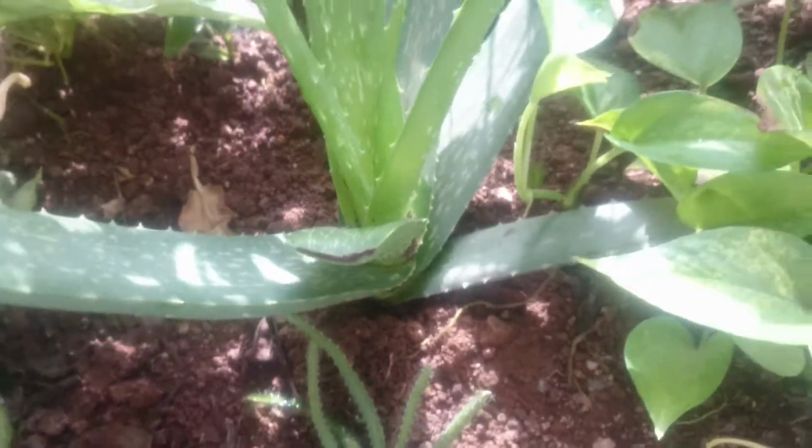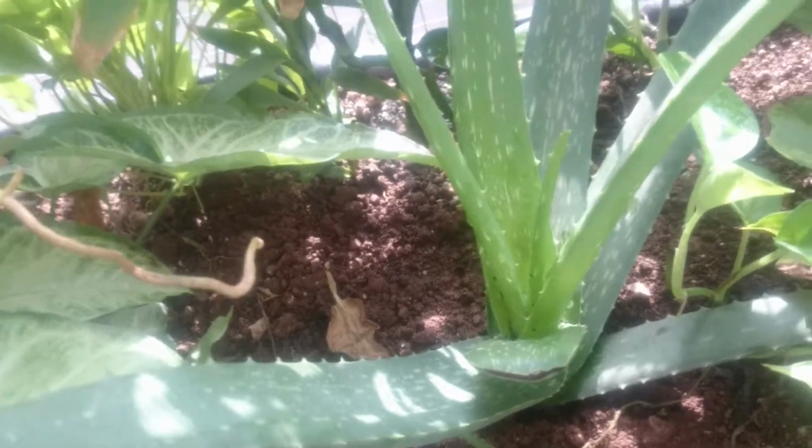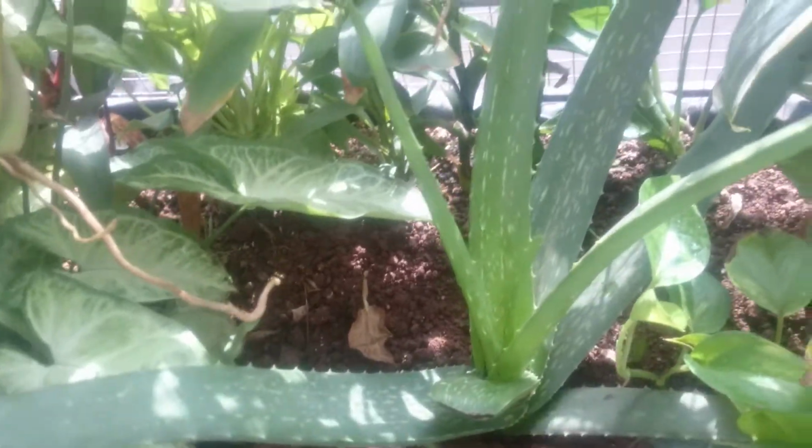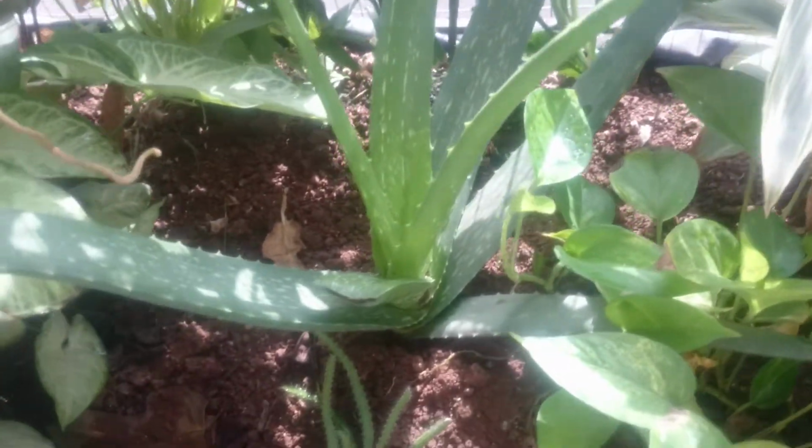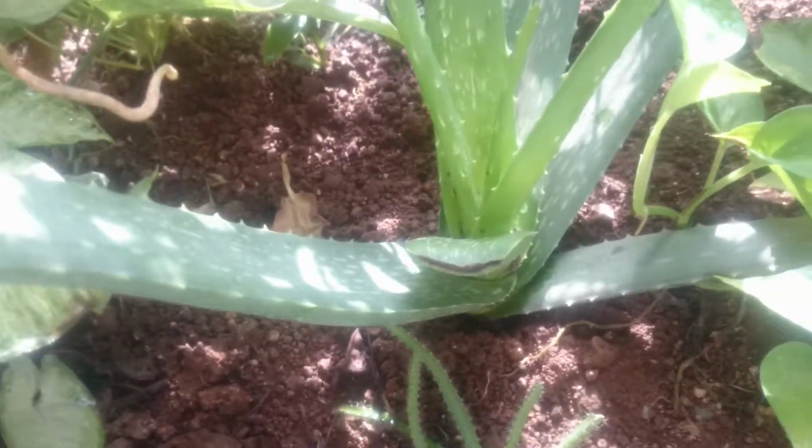Now the third way is not something you have to do. It's the natural way given to aloe vera by mother nature to propagate itself. Of course, all plants can propagate themselves. We just intervene to propagate them faster because we don't have patience. We want everything quick, right?